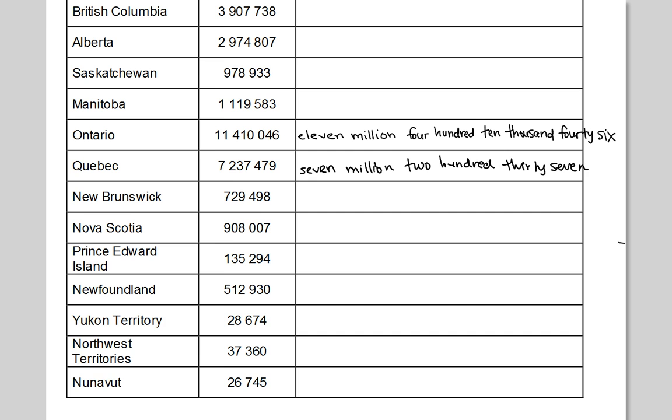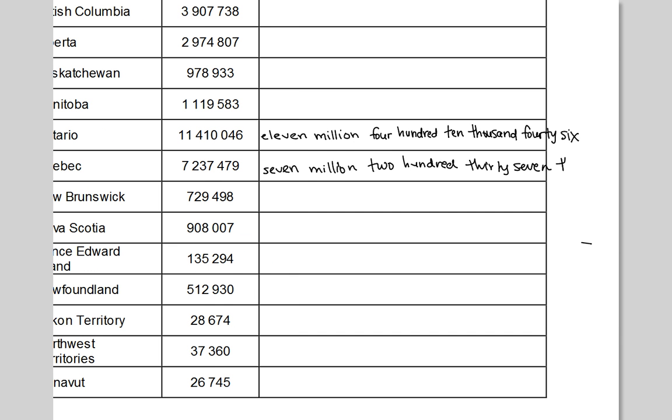237. I just ran out of space. Thousand. This is like 400. I don't know how you're supposed to fit this number in. 479. And you can see how ridiculous this is. Like, I'm not going to make you do this a bunch of times.